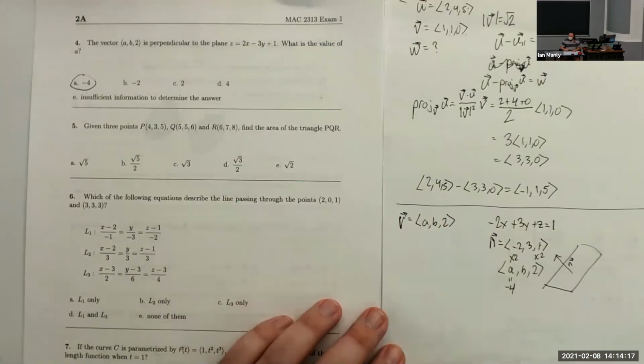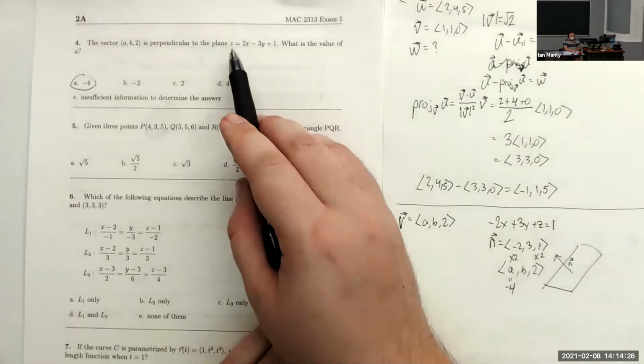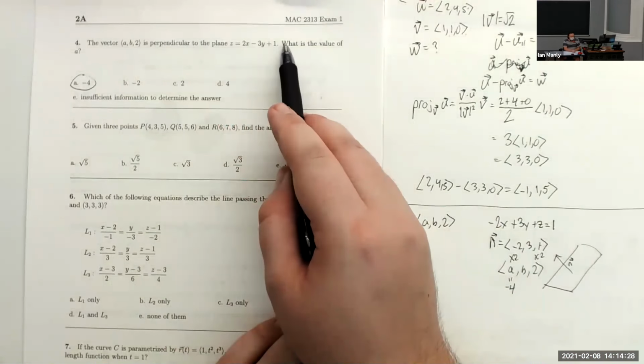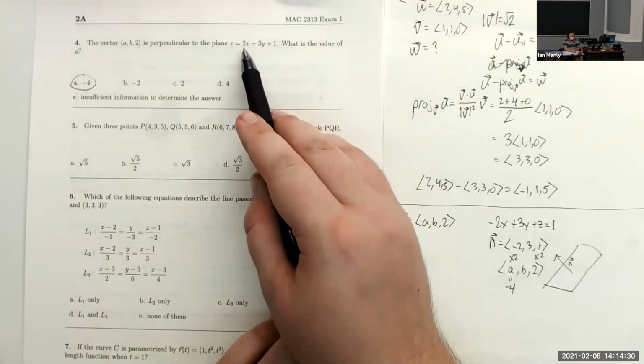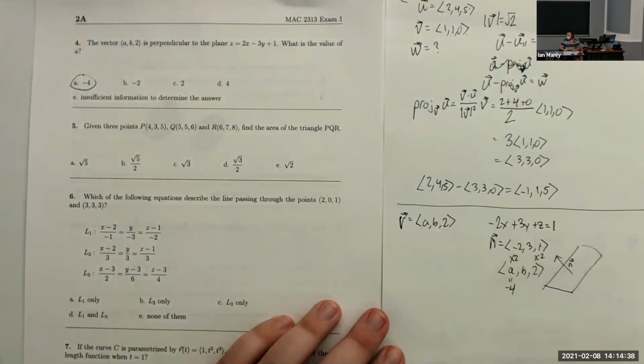All righty. I saw a question in the chat that I wanted to answer. What if we decided to move everything to the other side? Let's say I subtracted z here, and then I had the normal vector 2, negative 3, negative 1. Could I still have done the problem that way? The answer is yes. It's just that your multiplying factor would have been negative 2 instead. But you still could have solved it in pretty much the same way.